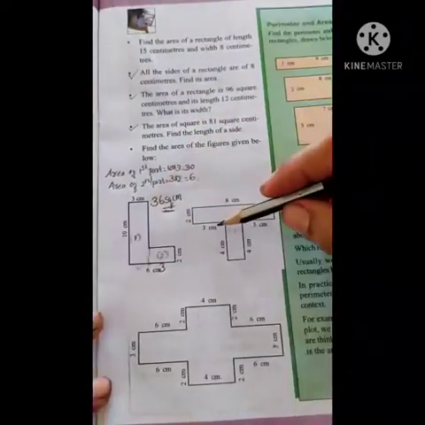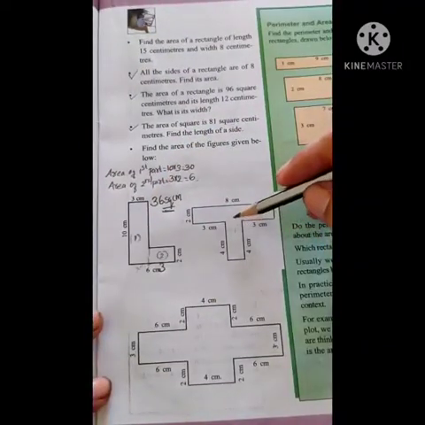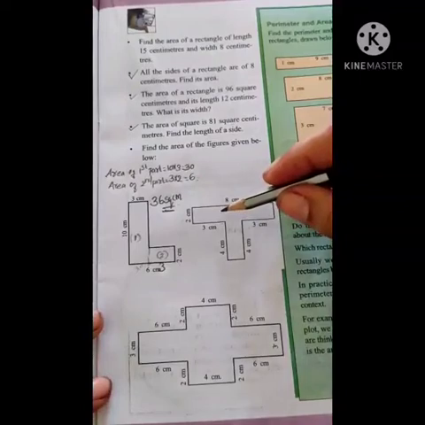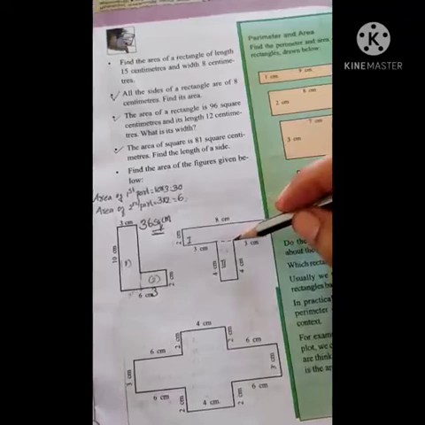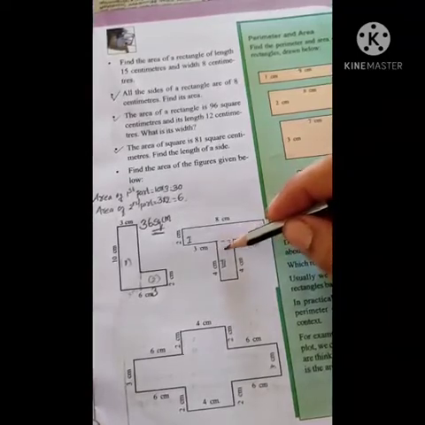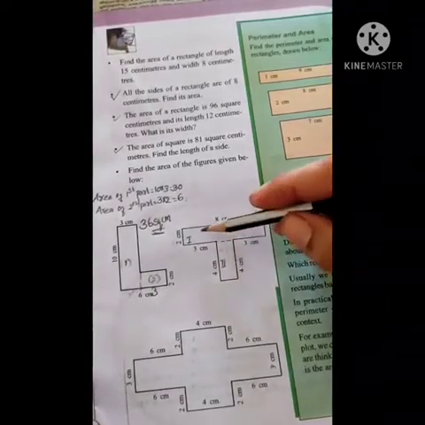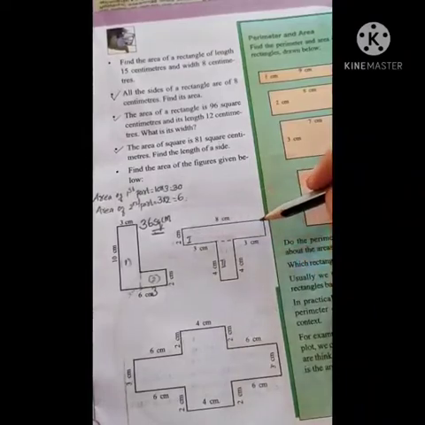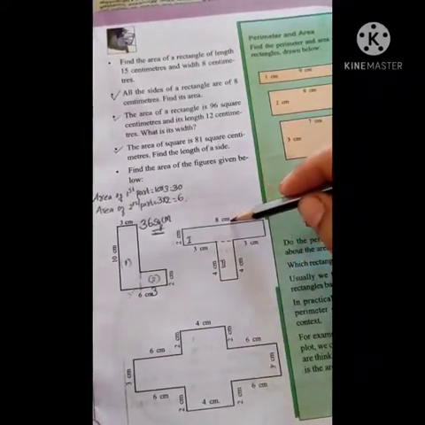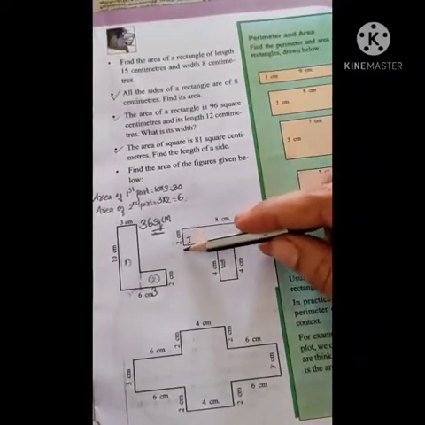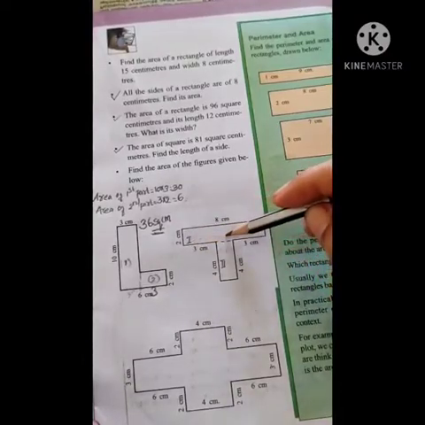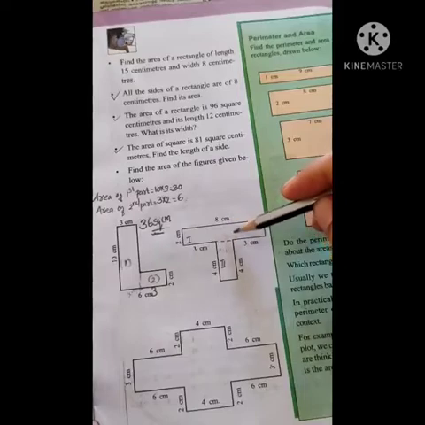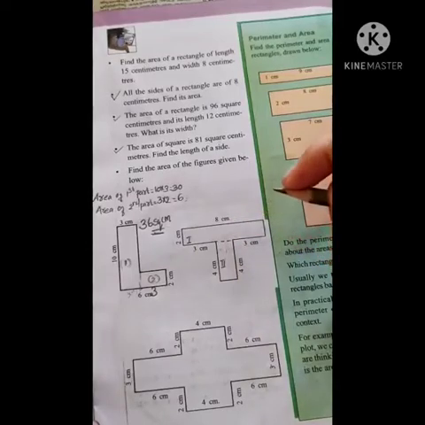So then what about this figure? Here also this figure is divided into two rectangles. By drawing this line we get two rectangles. What is the length of the first rectangle? That is 8 centimeter and the width is 2 centimeter. So the area of this first rectangle is equal to 8 into 2, that is equal to 16 square centimeter.